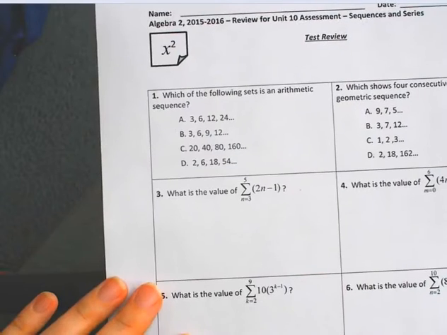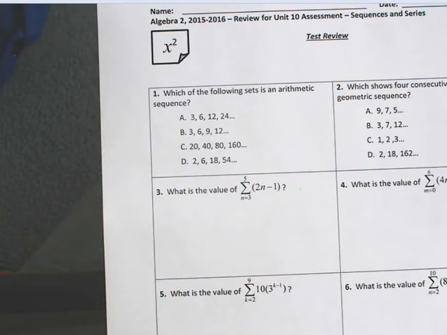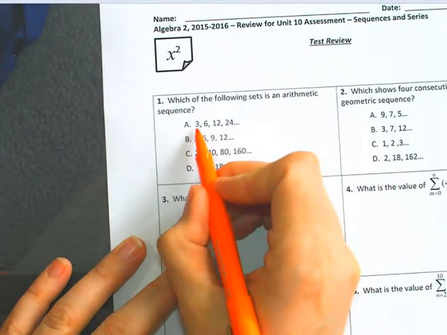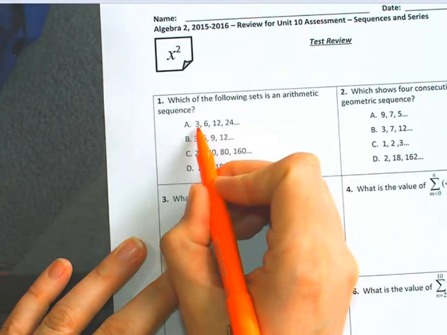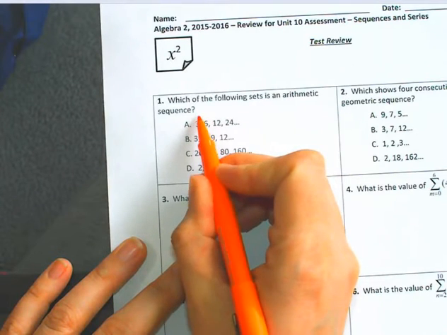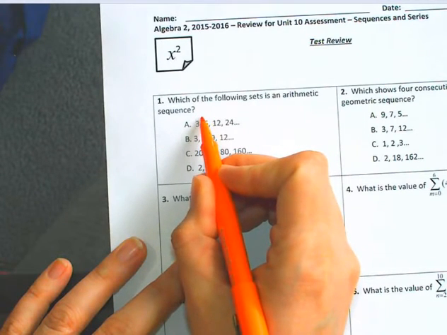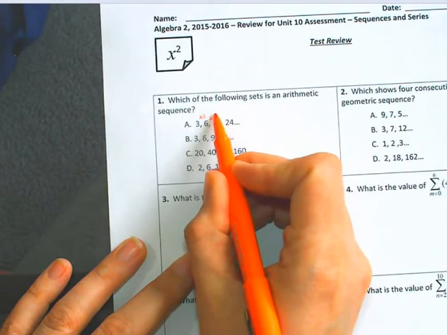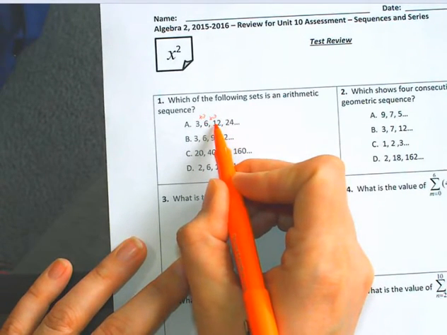Question on the review. Which of the following represents the arithmetic sequence? Okay, so that means I'm adding something every single time. So for each of these, you've got to say what's happening here. How did I get from 3 to 6? Well, I could multiply times 2, and then check here. Does that work? Times 2. 6 times 2 is 12. Okay, that means it's geometric because I'm multiplying something each time.